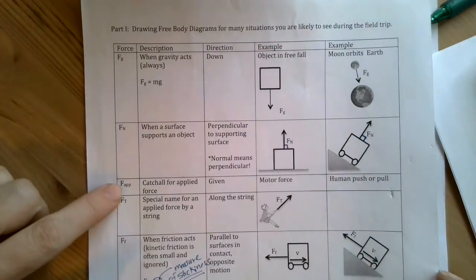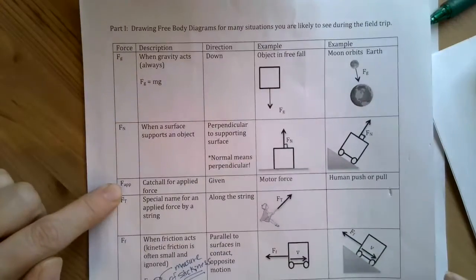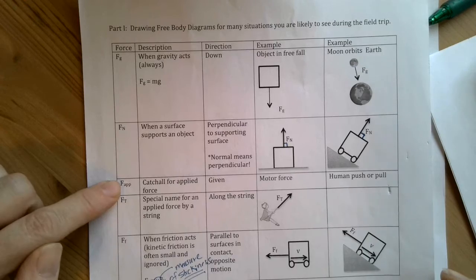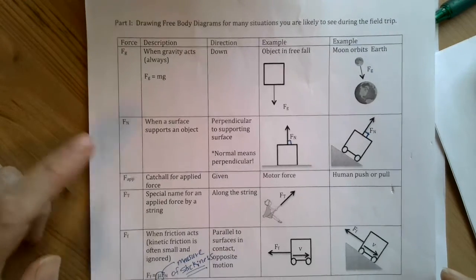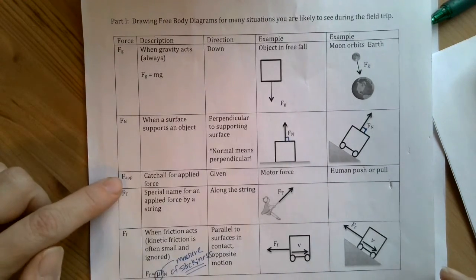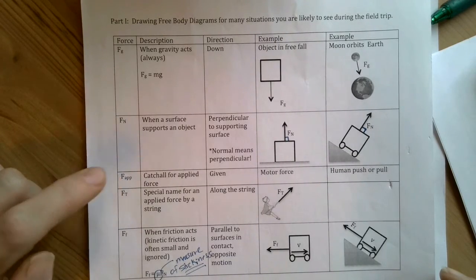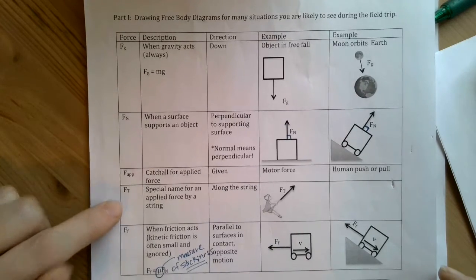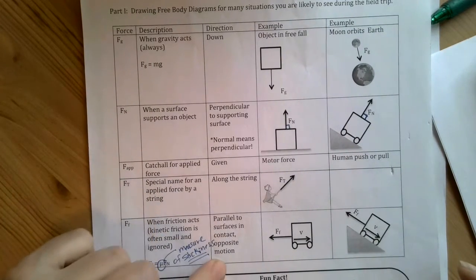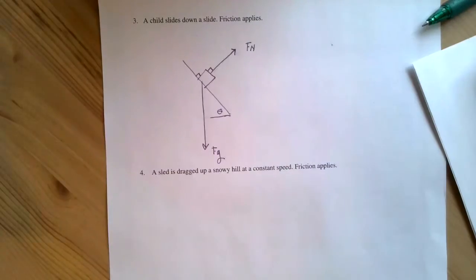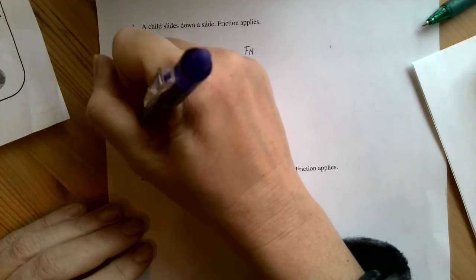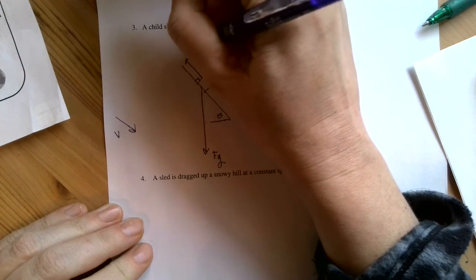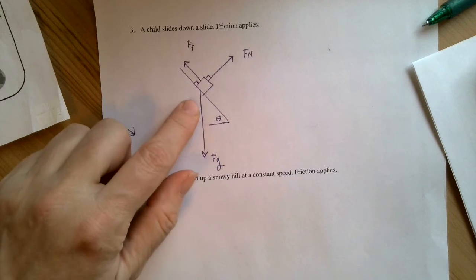All right, an applied force. Again, when you slide down a slide, unless you're literally pushing yourself down with an applied force, and they would have to tell you that, you're probably relying on the portion of gravity to push you down. So there's not a specific applied force because they don't mention the kid pushing themselves. There's no strings involved, so there's no tension. But there is a frictional force parallel to the surfaces in contact, opposite motion. Since the child is going down the slide, the friction's going to be up this way. Cool. So we're done with the three forces.